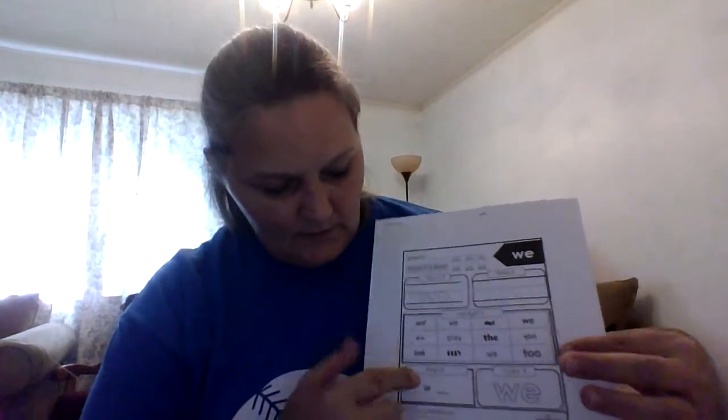Here again, you've got to finish the word. So it's w, and then what's the letter that's missing? E for we. Here they color it, and here they're going to write it in their sentences. That will be homework for them.